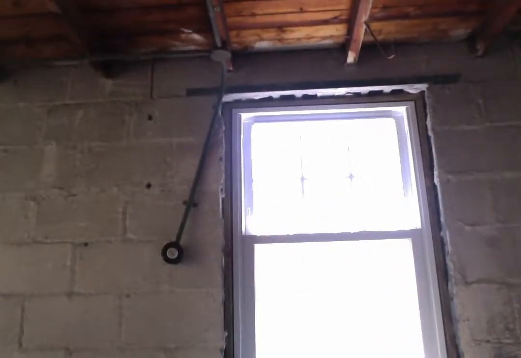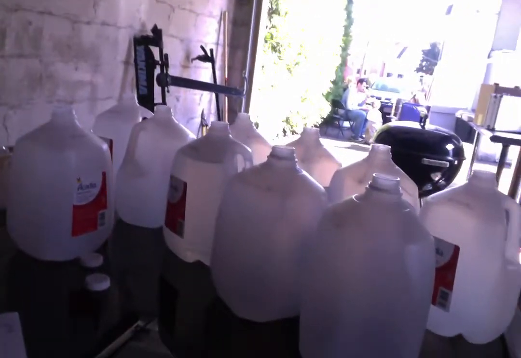I'm going to give you a little tour of what area we're in. So we got a little bike here. We got some access to light. Not really the best of roofs. And then a whole bunch of empty jugs. I don't know what's going on in this place, but it's a covered location for us to be working in.